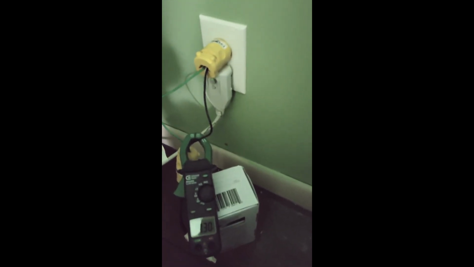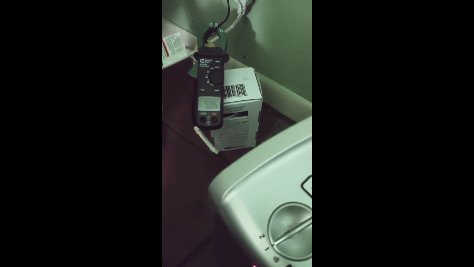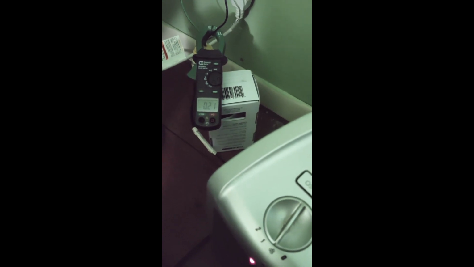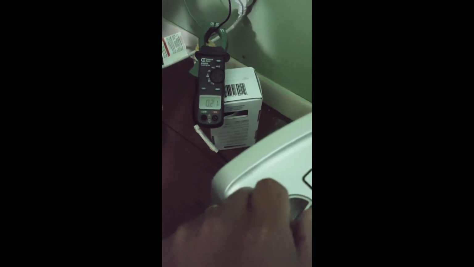Here on the number 2 setting, we can read on my amp meter that it is using 10.3 amps on this setting. Now I'm dropping it to number 1. I'm using setting number 1, and we can see that the amps used at this level is 5.1 or 5.2. As I switch it to the fan setting, we can see that the amperage being used is 0.21, not even 1 amp. And now the heater is off.